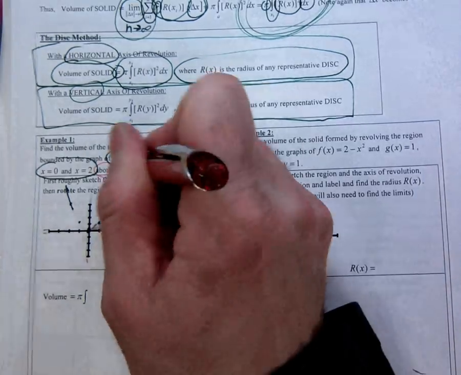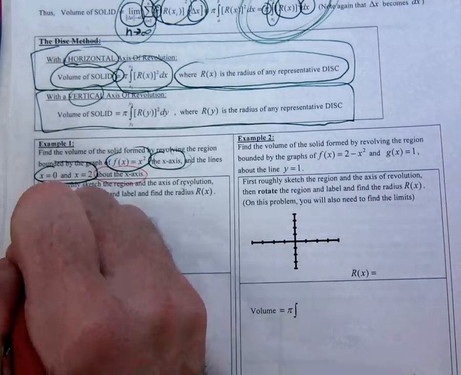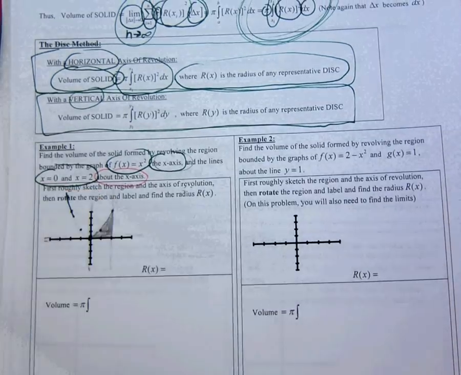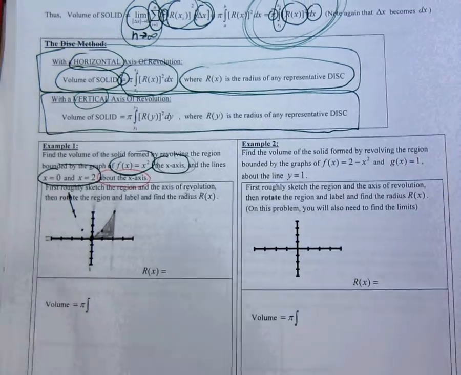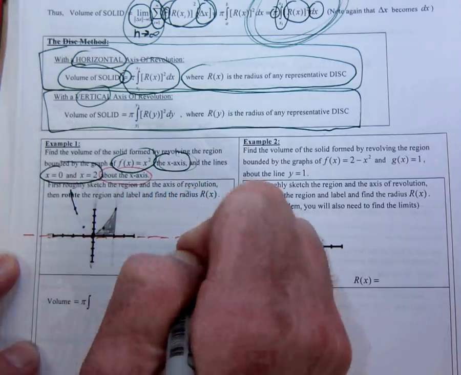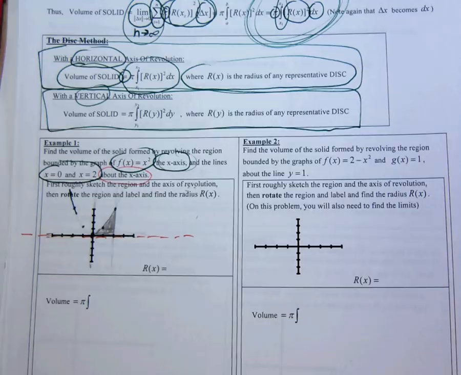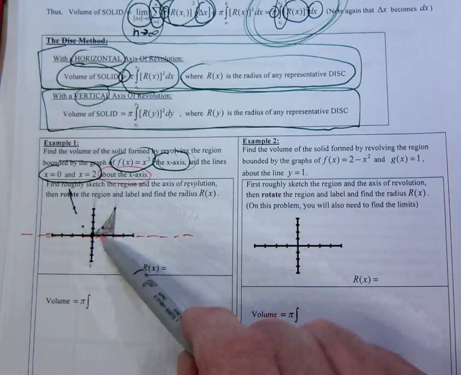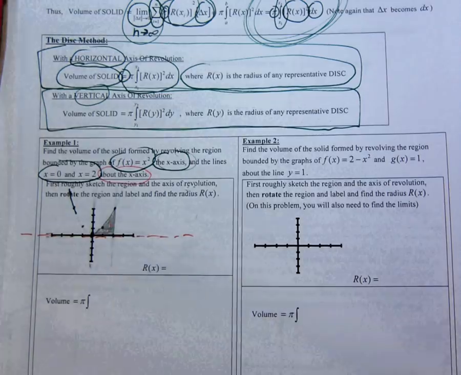The x-axis. And so what I like to do is put a really dark dotted line on the axis of revolution so it's really clear what I'm rotating it around. Okay, so that's my axis of revolution. That's the line I'm going to rotate the region around. Imagine taking that region and spinning it around the x-axis. It's going to form a 3-dimensional solid.